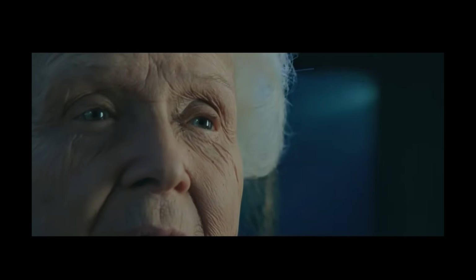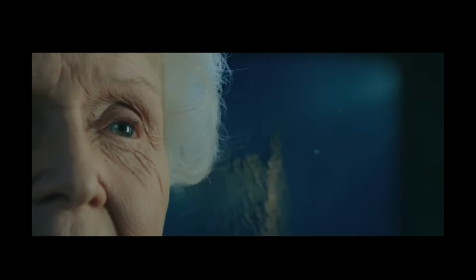Titanic was called the ship of dreams. And it was. It really was.